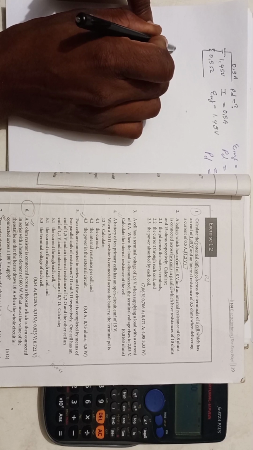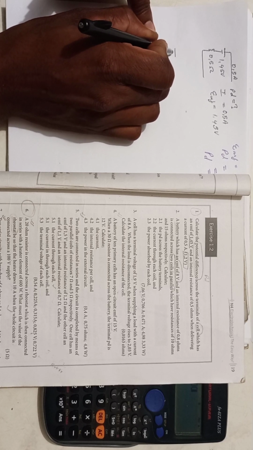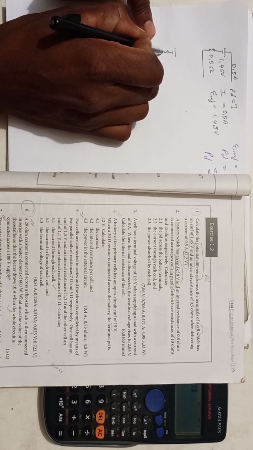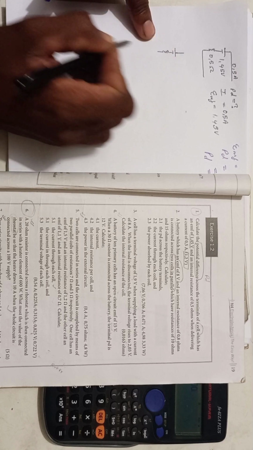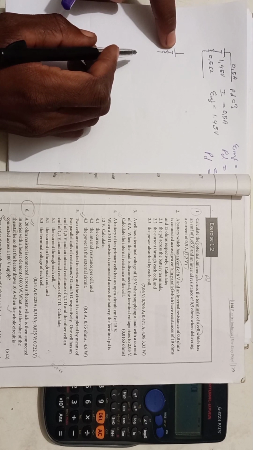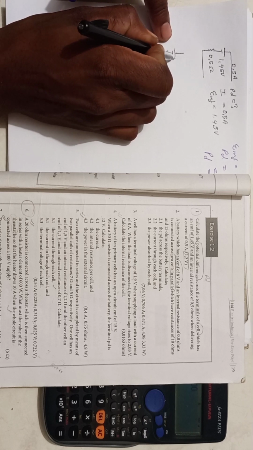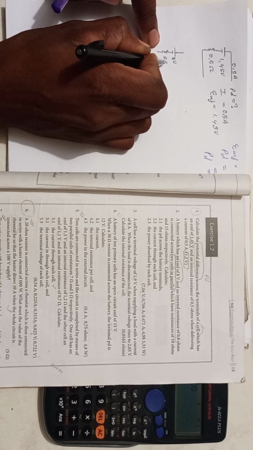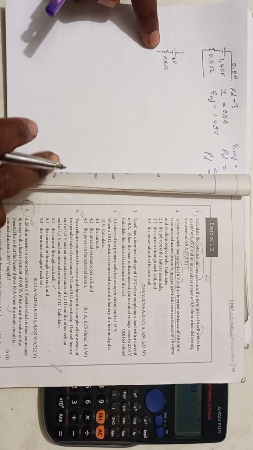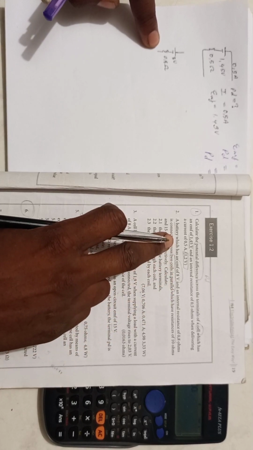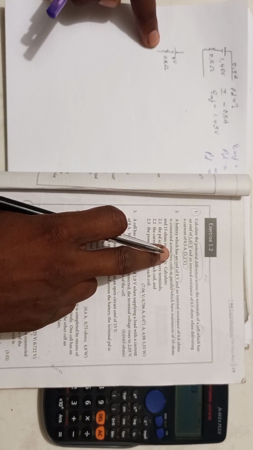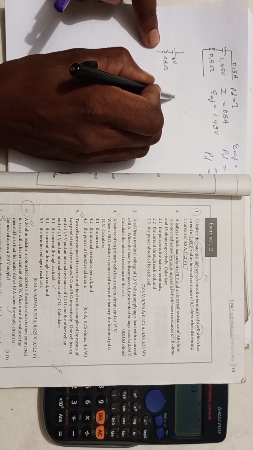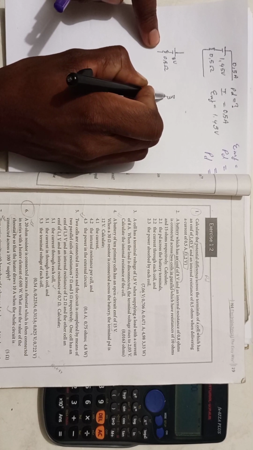Let's draw that battery. And this battery has internal resistance. It doesn't matter which side we draw the internal resistance. So this cell, they said the EMF is 8 volts, and the internal resistance is 0.8 ohms. This battery is connected across 2 coils in parallel. So these are our coils.